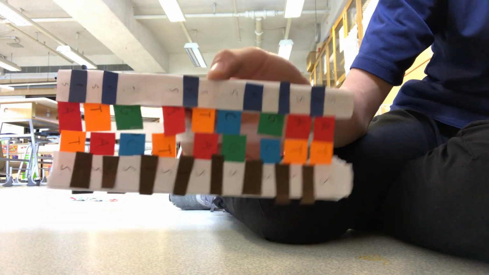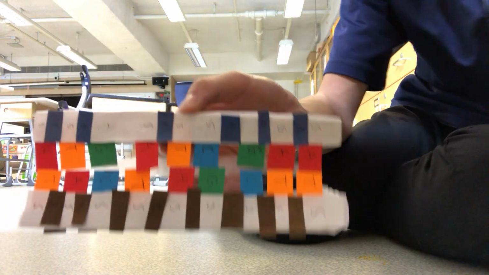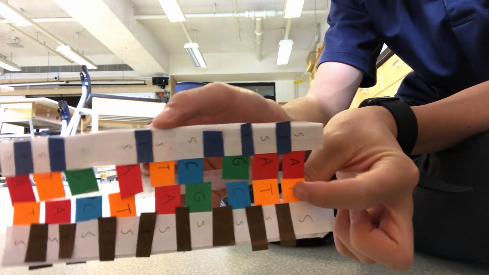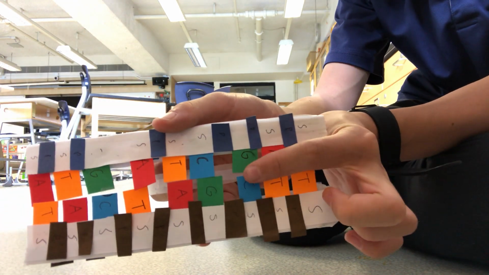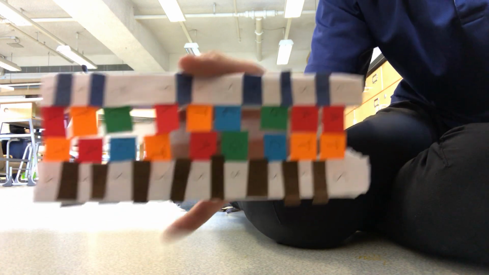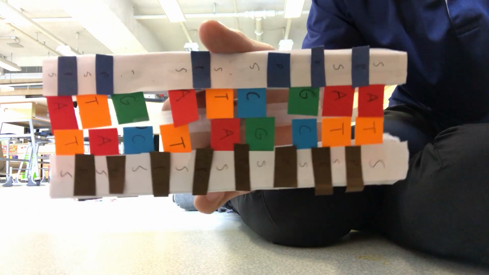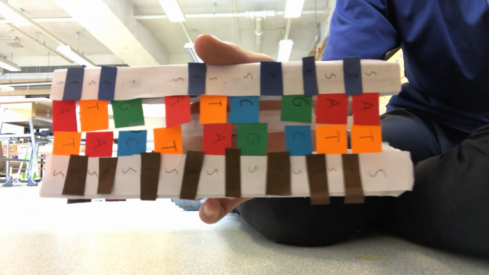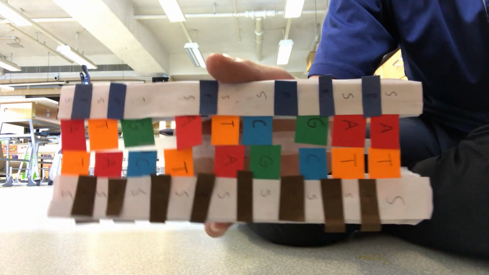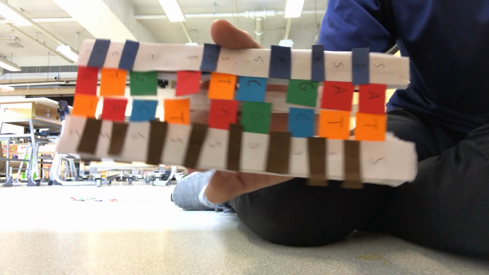This is my DNA model. So the first thing I'm going to talk about is the bases. The bases are thymine, adenine, cytosine, and guanine. So these are the information in the DNA that determines what the proteins are and what the amino acids are, and pretty much what we are.